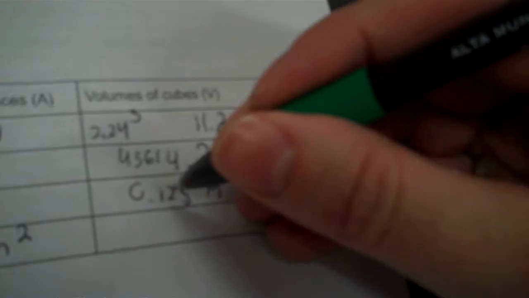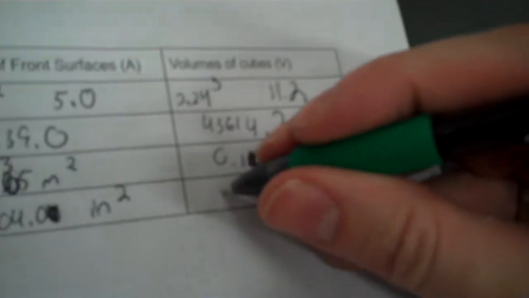Okay, 10.2 inches, so 10.2 to the power of 2 is going to be 104.04 inches squared. And 10.2 to the power of 3 is 1,061. Oops, that was too many decimal places. I screwed that up. I forgot I was rounding to one decimal, sorry. So that'd be 1,061.2.